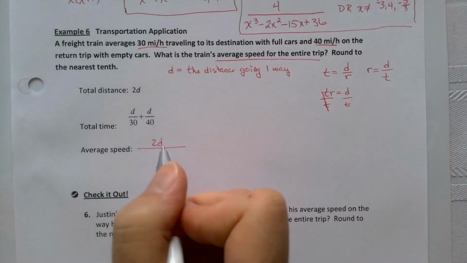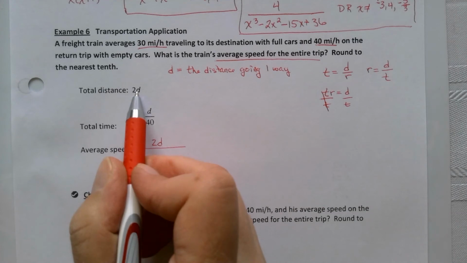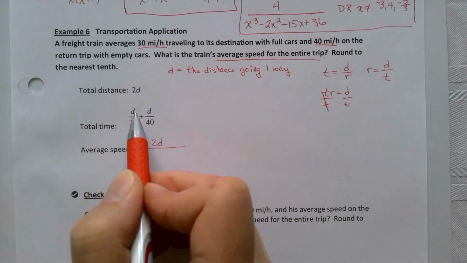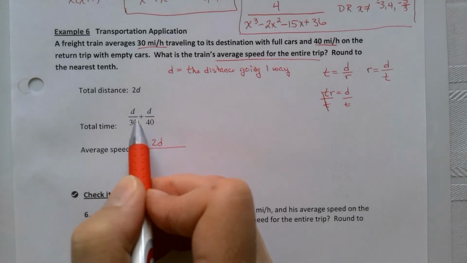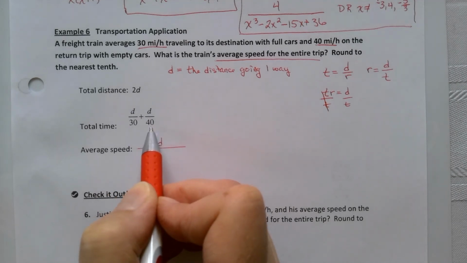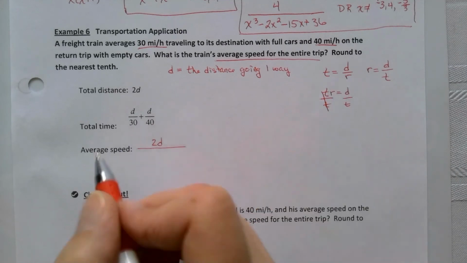So I know that my total distance is 2D: D going, D coming home. I know my total time is found by adding the time for the trip there and adding the time for the trip home. Very abstract, but you have to think about it individually. So how do I find my speed?